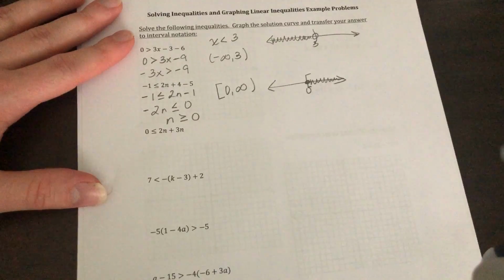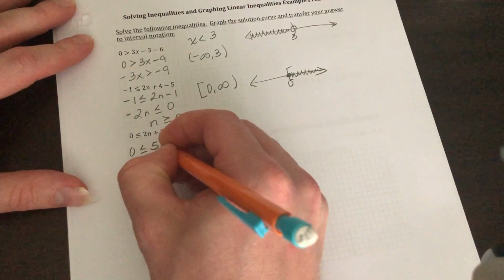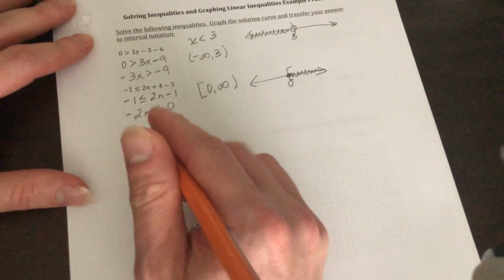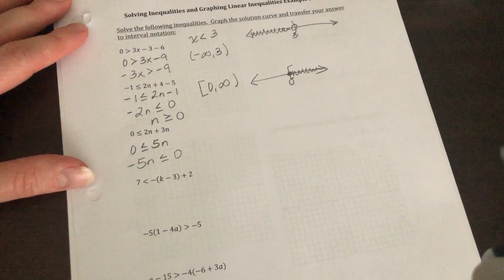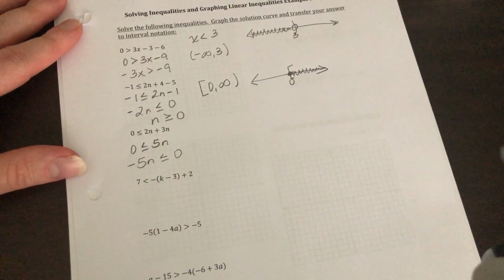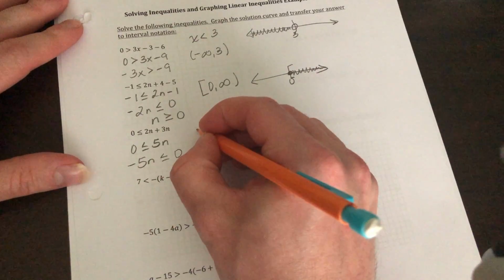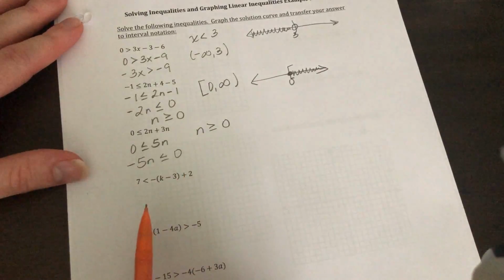Okay, next one. We're going to combine our like terms. 2n plus 3n is 5n. I'm going to move all my variables to the other side, just so we know what direction it's going to point. And I'm going to divide through by a negative 5. When I divide through by a negative 5, I get 0. So n is greater than or equal to 0. Don't forget to flip your gator mouth.